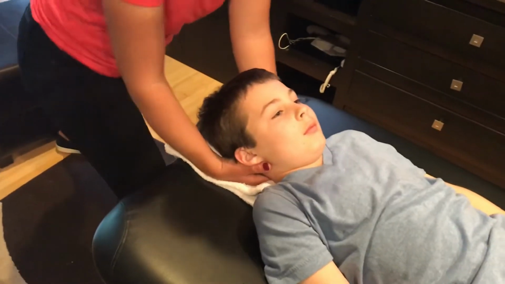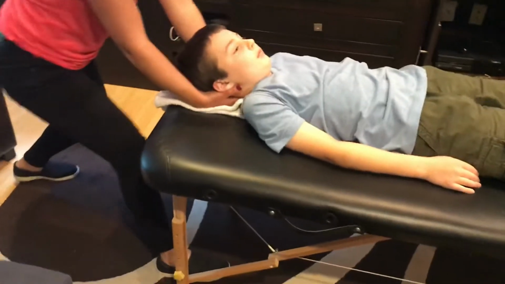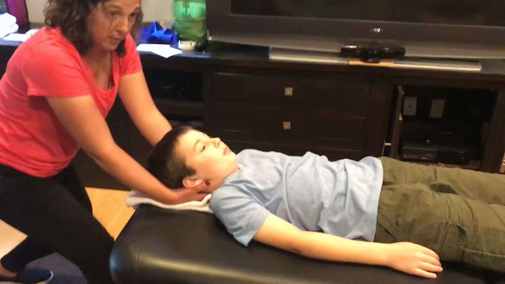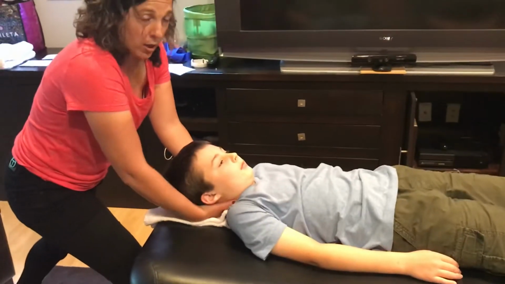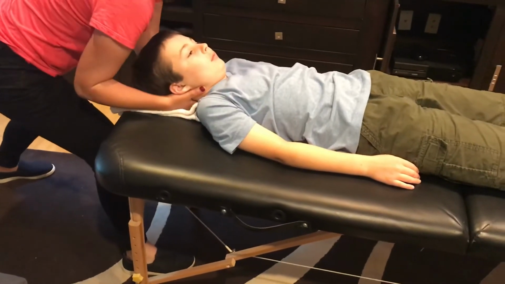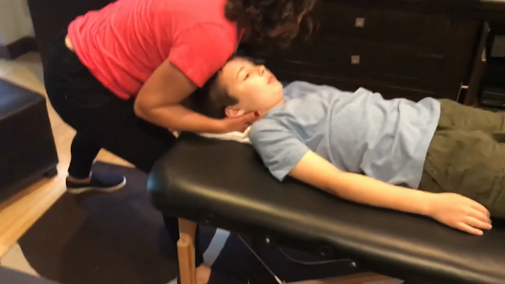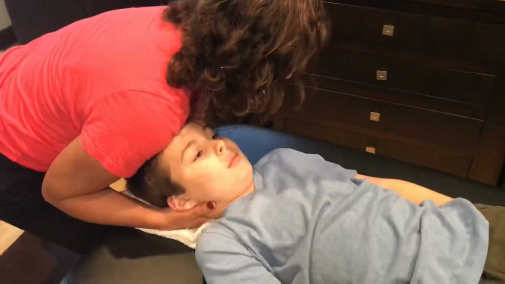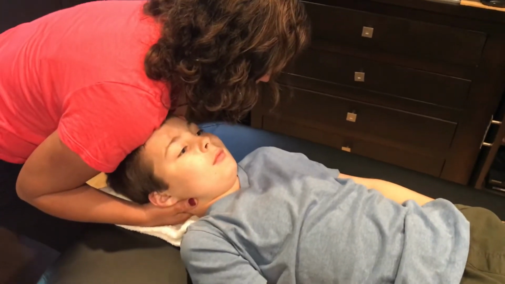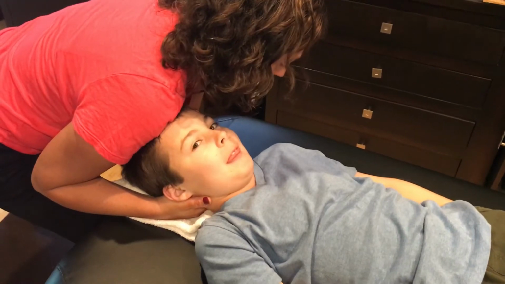Okay, so if you can see, my feet are in stride because my distraction force is going to come from a weight shift. I'm gripping and anchored on his occiput. I'm also going to provide a counter pressure from my shoulder on his forehead, and then I'm just going to shift my weight.